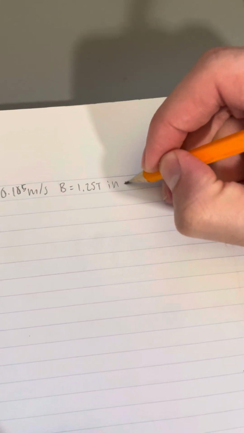For the first problem, we're given an electron with charge negative 1.6 times 10 to the negative 19 coulombs, and a velocity of the electron, v equals 2.2 times 10 to the 5th meters per second, through a uniform magnetic field of 1.25 T that points in the positive y direction. So I'll say in positive y.